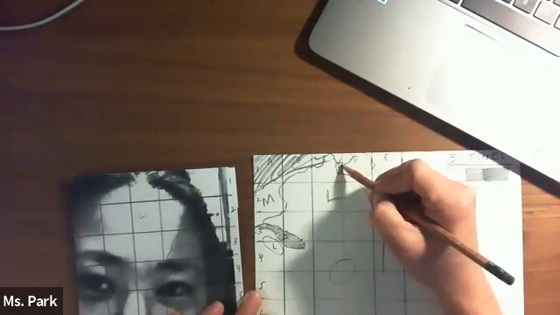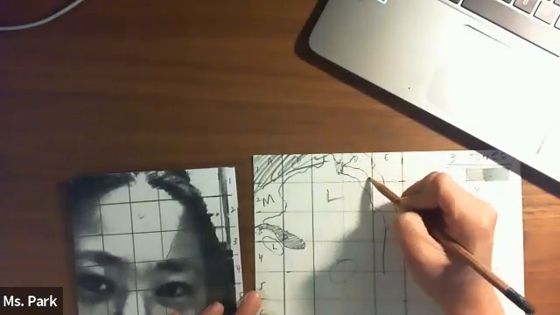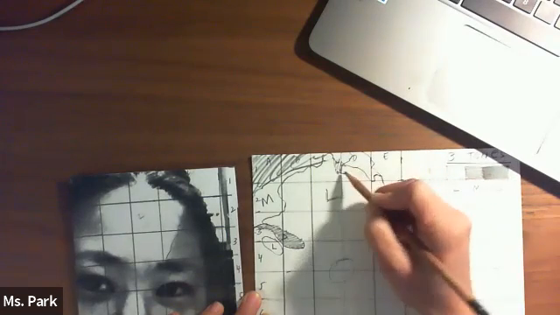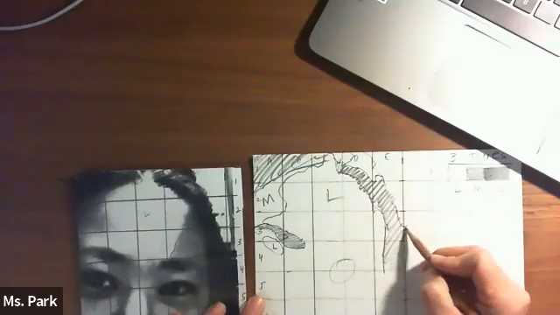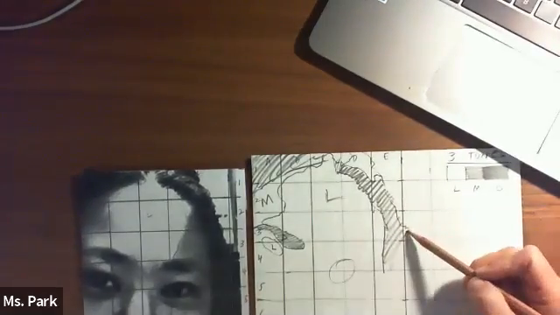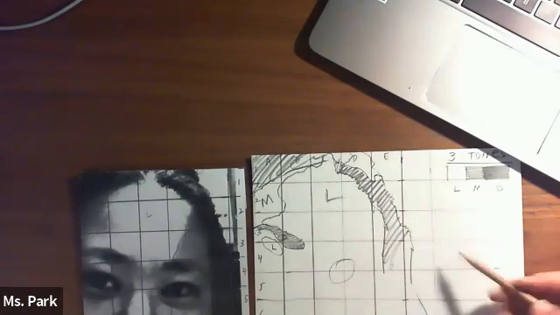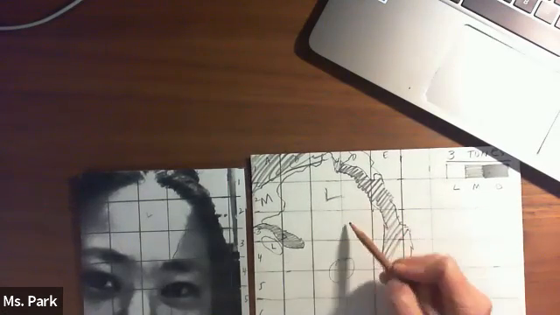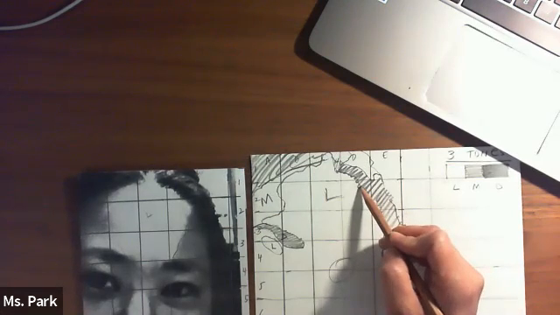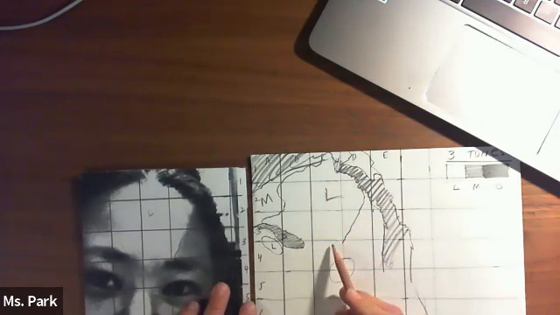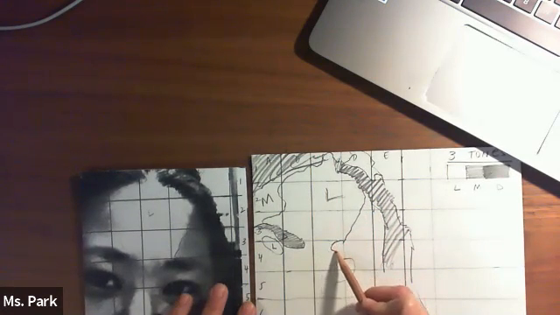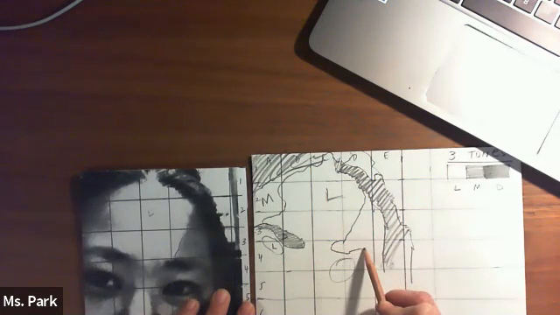All of this here is, this is all dark. And then I have my medium values here again. 4. This would be my dark values.